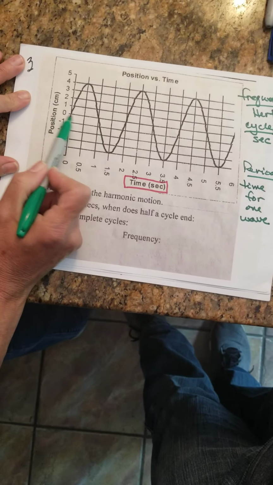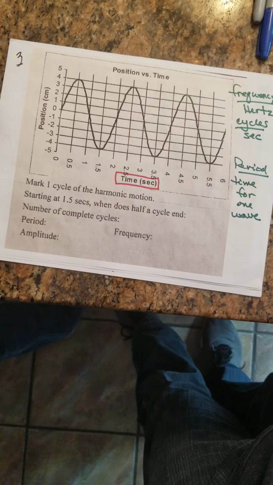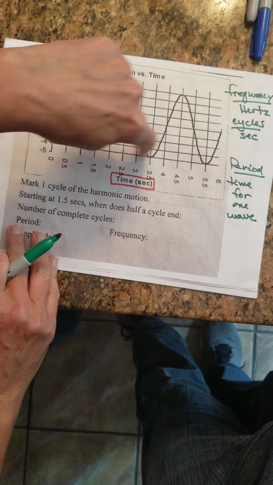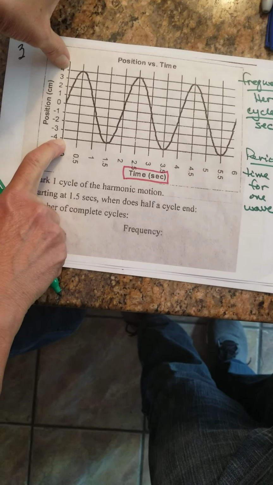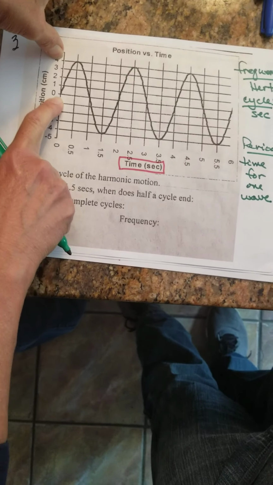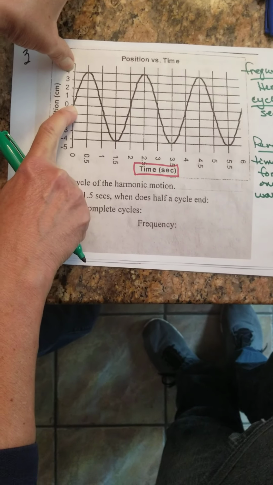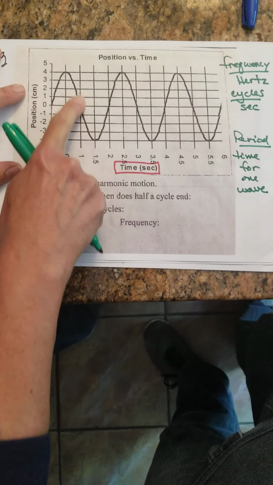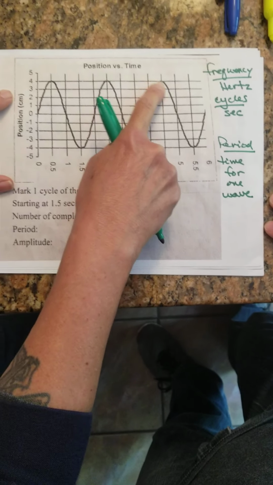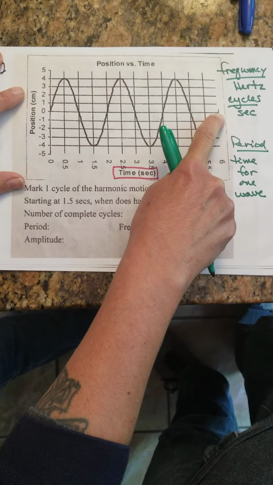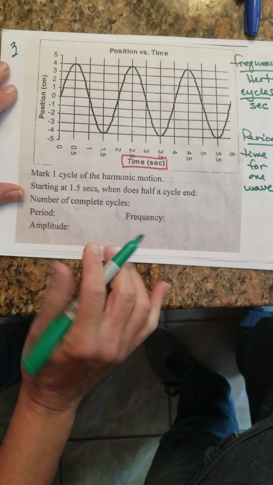So this graph starts at 0, 0 again. Okay, and we can do crests, 3, troughs, 3. We can look at wave height. Again, it's easier on this one, 8 centimeters. Amplitude would be 4 centimeters. How many complete waves? There's 1. There's 2. There's 3. So there's 3 complete waves on here.